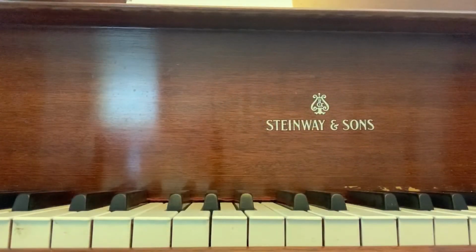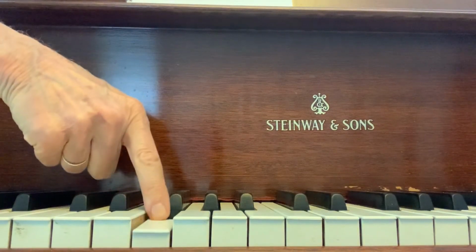So the order of sharps is F sharp, C sharp, G sharp, D sharp, A sharp, E sharp, B sharp. Let's get rid of the sharps: F, C, G, D, A, E, B. That's what we really want to know. We want to know that root, and then we can just attach the sharp symbol to it. So here's a quickie way of doing it. We're at the keyboard. Here's your F.